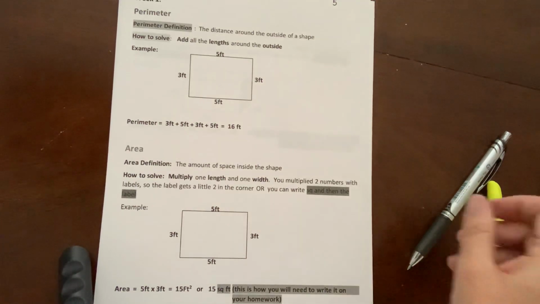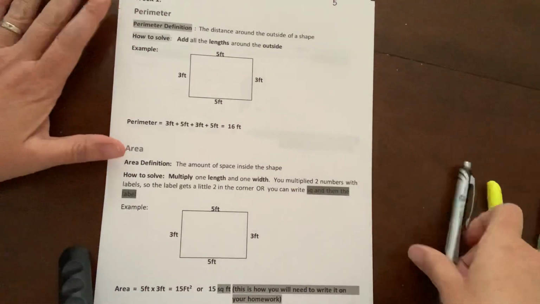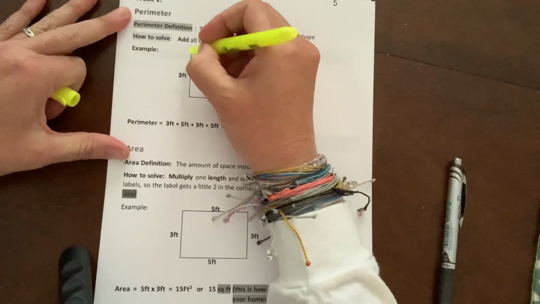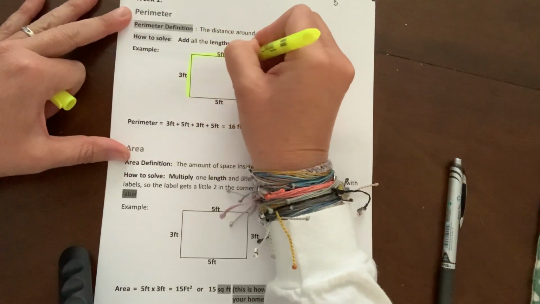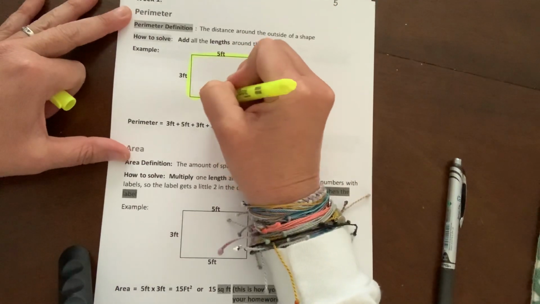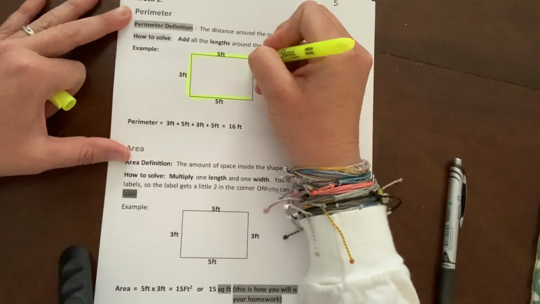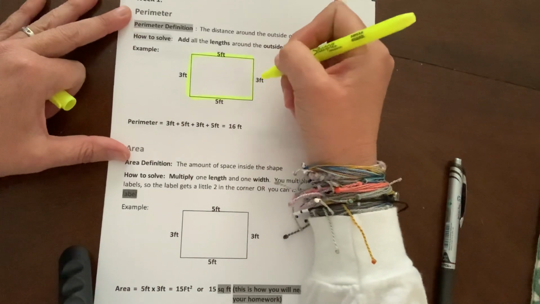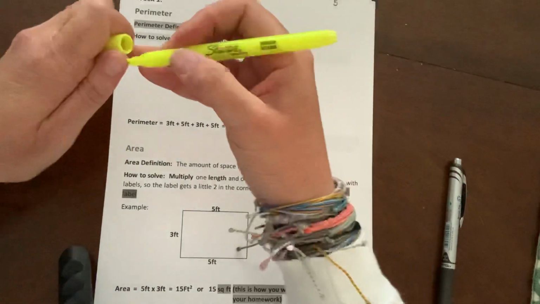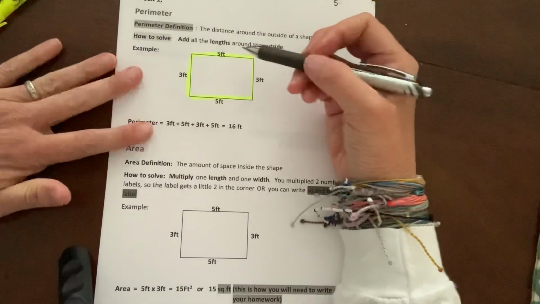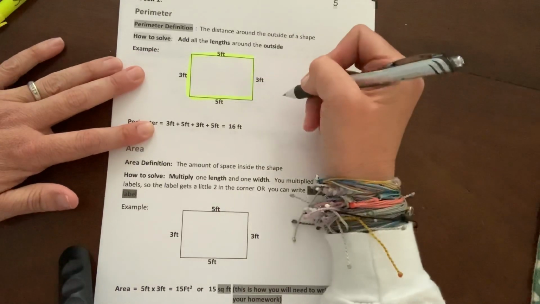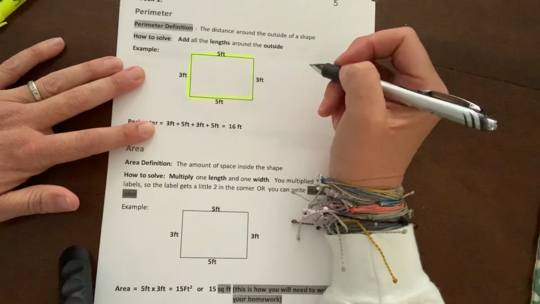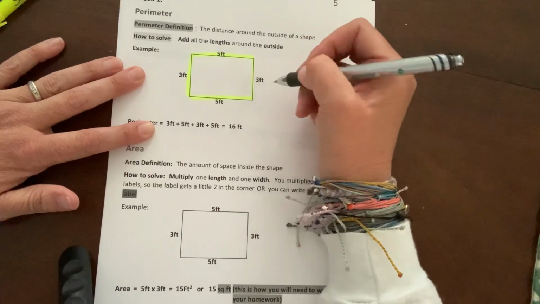So let's start with perimeter. Perimeter is the distance around something. So the first example we see, we have a length of 5 feet and a width of 3 feet. So if I need to find the perimeter, if I'm building a garden and I am building a wall around my garden, that is perimeter. So if I want to find out exactly how many feet of fence I need, I'm going to do this.